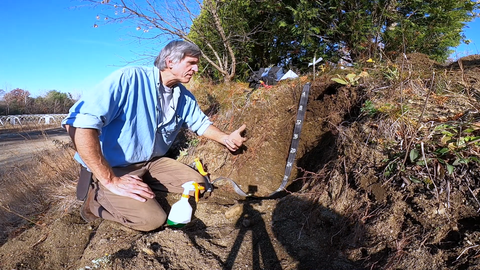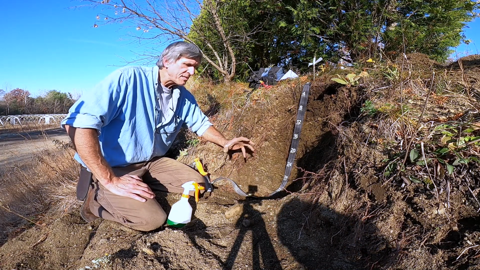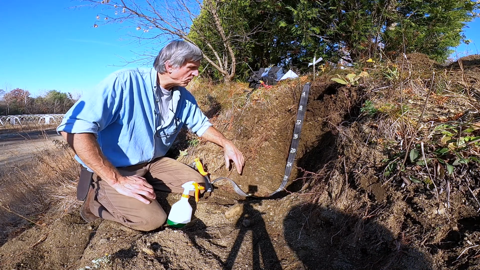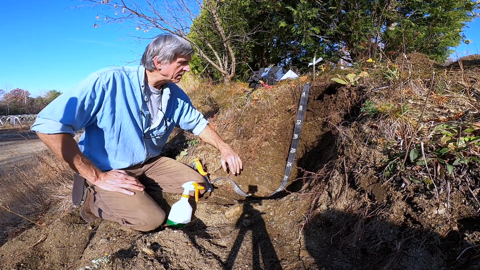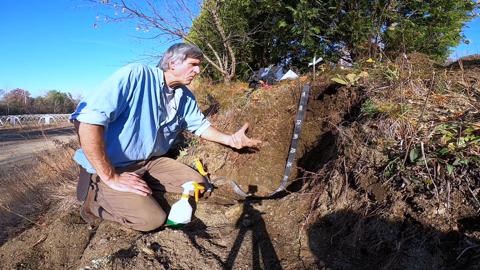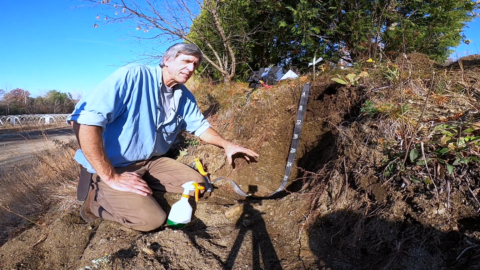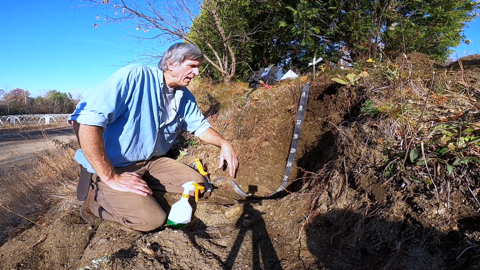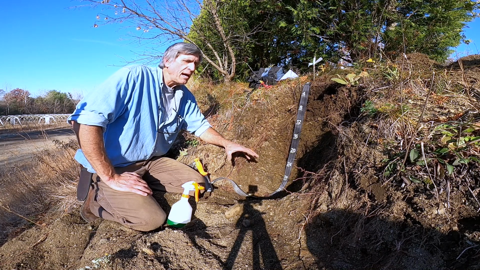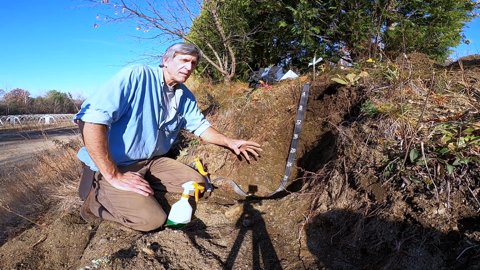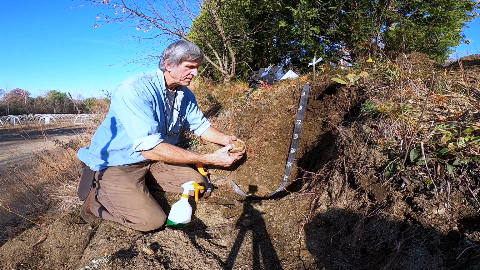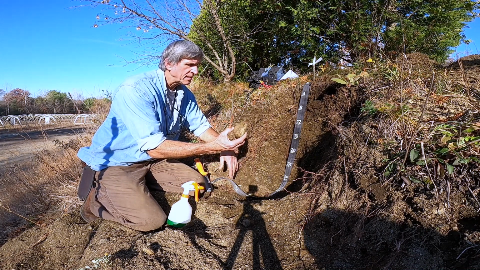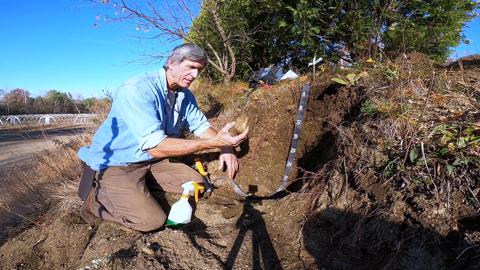One other thing that's sort of interesting at this site, I think, is that when you look at the underlying glacial outwash deposits, it's fairly dark in color. And that's in contrast to most mineral colors. You'll see this actually looks like it's quartz, and that's a pretty typical bedrock type color.